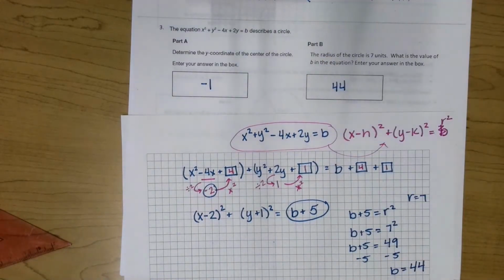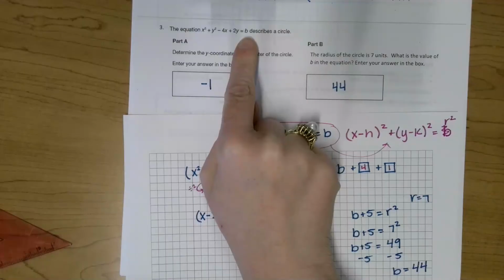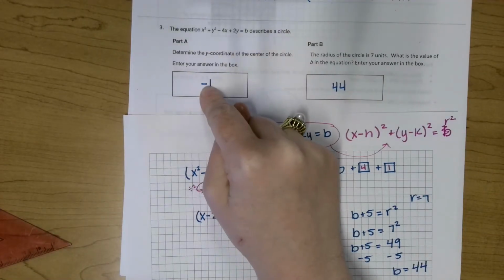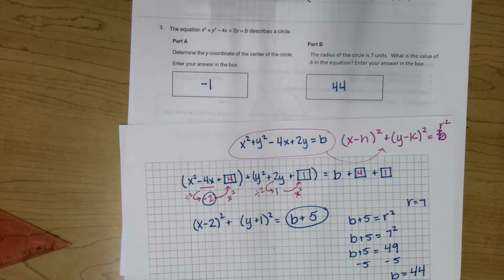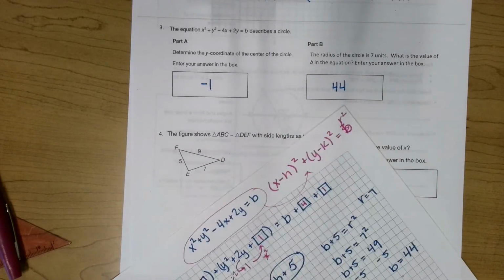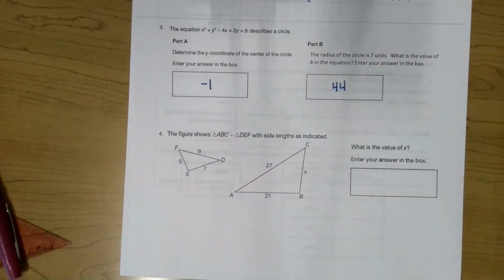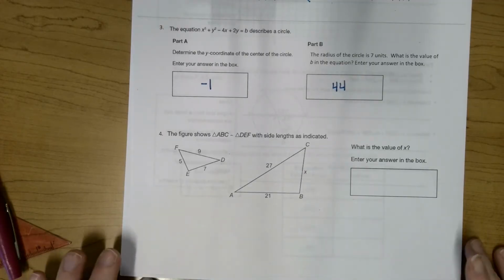Now, if this were on the calculator portion, you could pull up Desmos, put b in as a slider, and figure out the center from there. But this was not a calculator question, so we can't do that. Yay! All right.